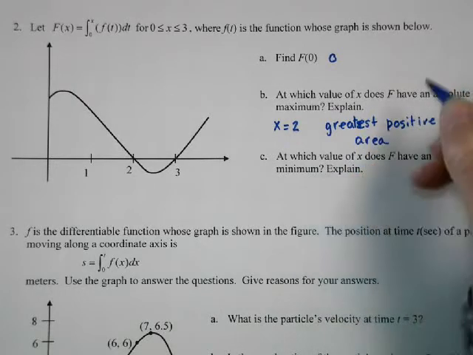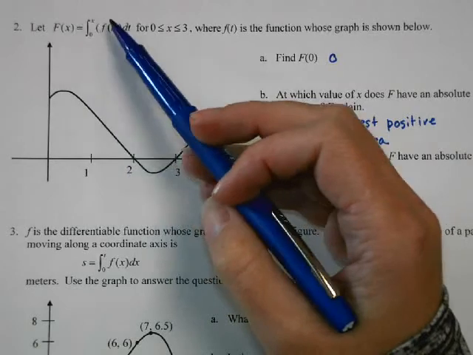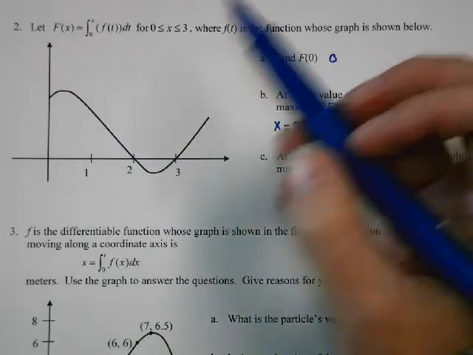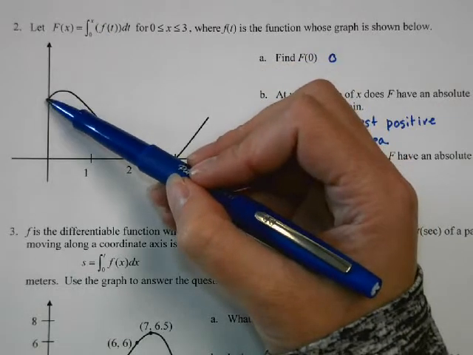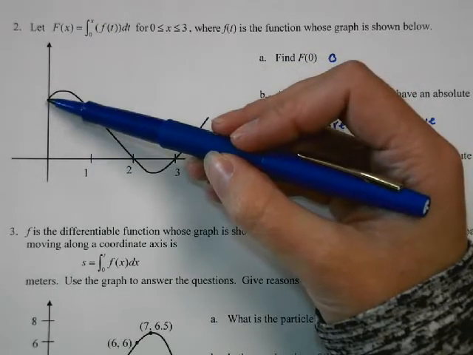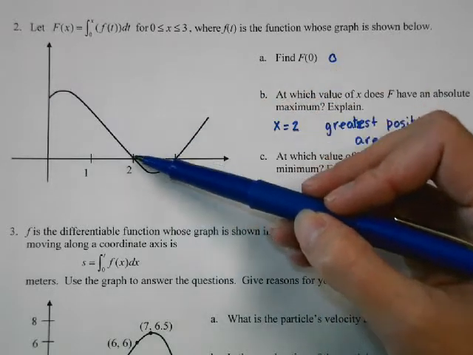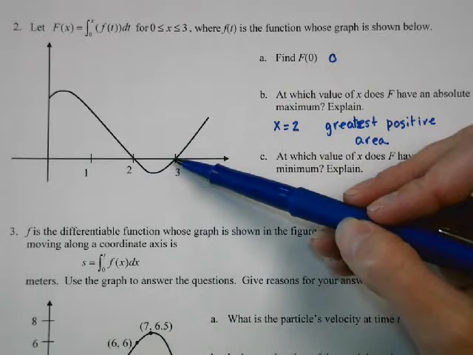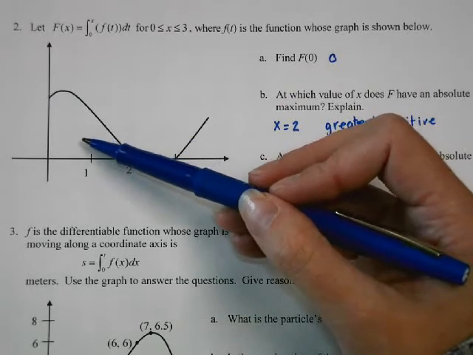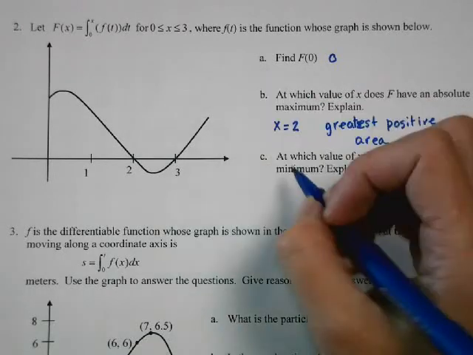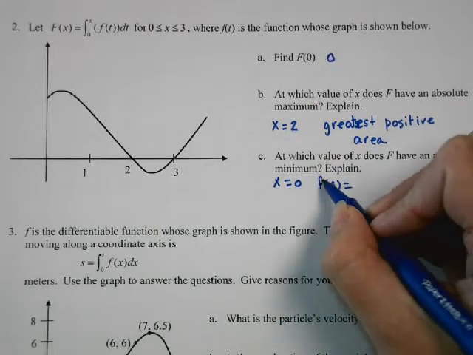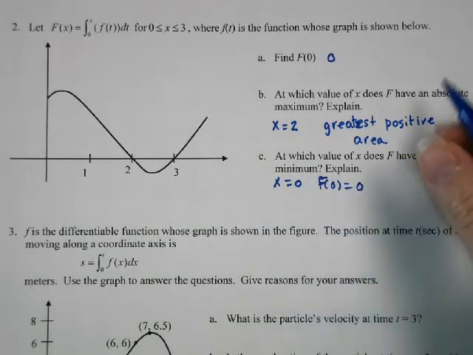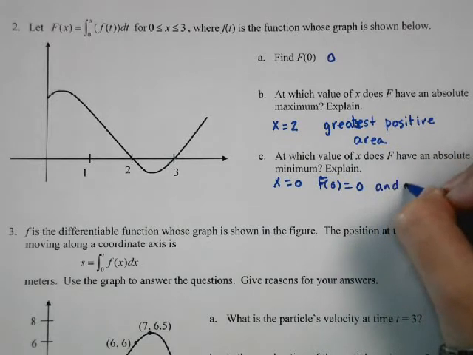We can also say, since the derivative of capital F would be f, it's going from increasing to decreasing. Where does it have an absolute minimum? Well, it's always going to be at our endpoints or our critical points. So at 0, we're at 0. Then it's going to add positive area to 2, and then it's going to subtract area to 3. But since this area is less than this, we're still going to end on a positive value. So it's going to have a minimum at x equals 0, because capital F of 0 is 0, and it will never go lower.